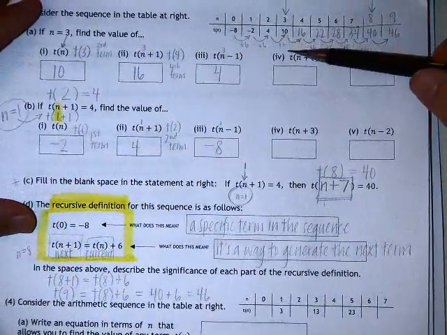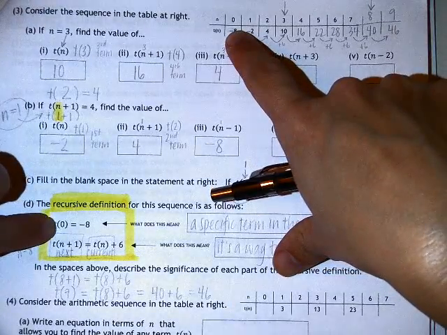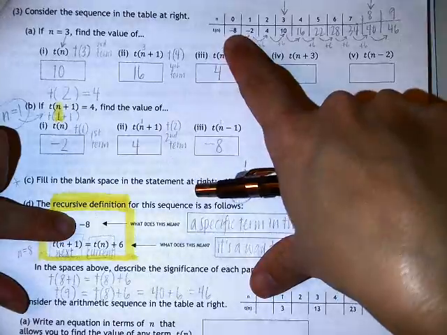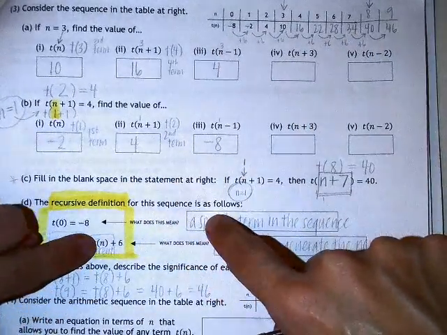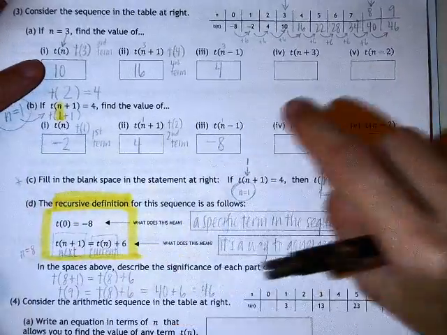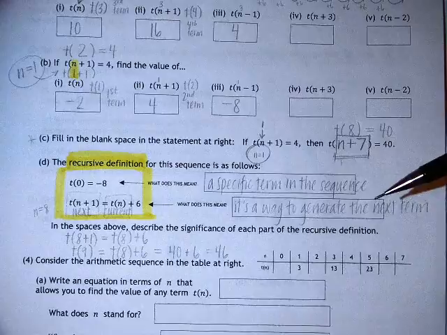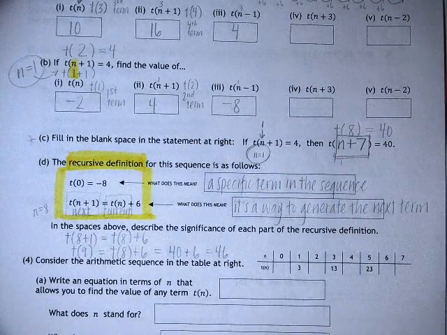So that's what a recursive definition is doing here. It told us where to start in the table. It told us start at the 0 term of -8, and then it told us to get to all the other terms, just keep adding 6. So that general code for what to do is the recursive definition. Once you understand what a recursive definition is, we'll try to make a little bit more sense of it in question number 4.